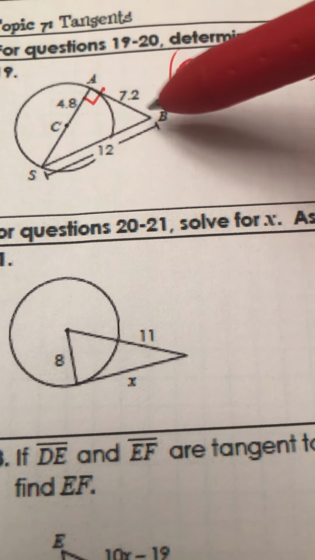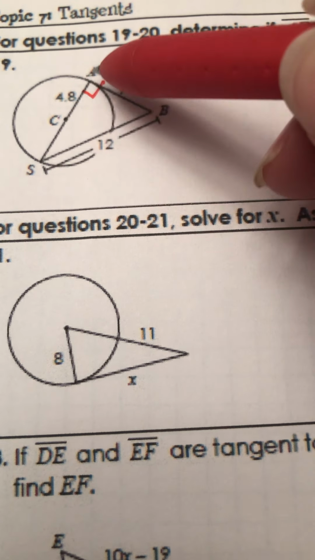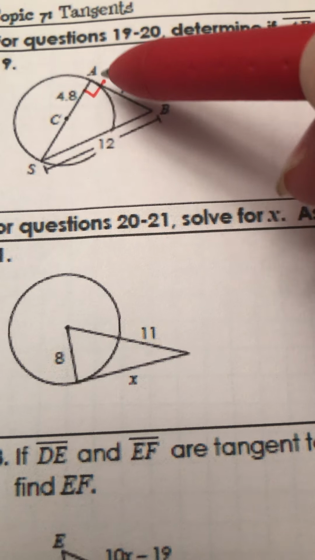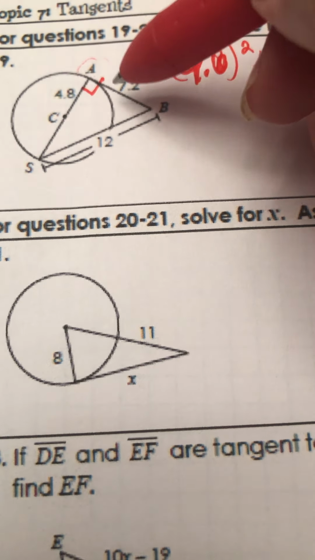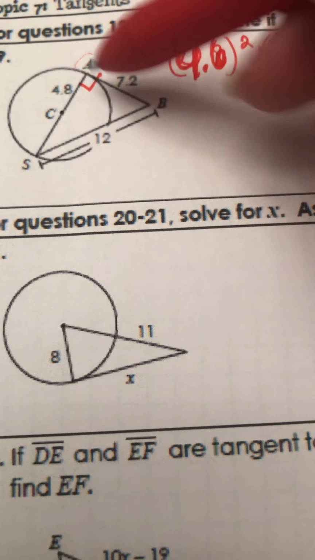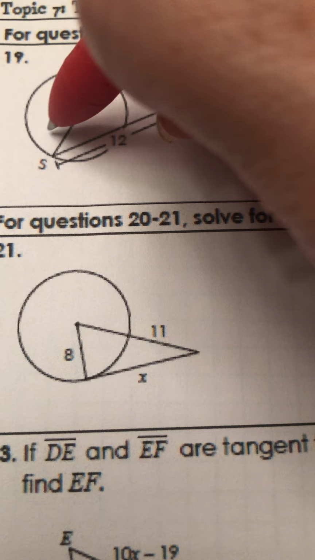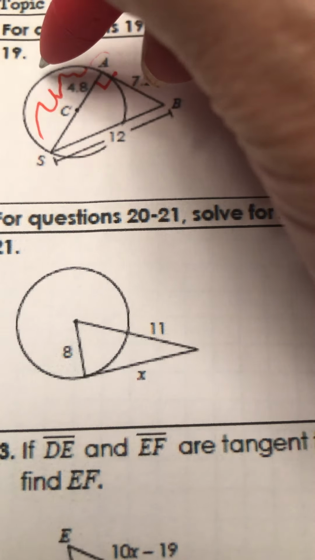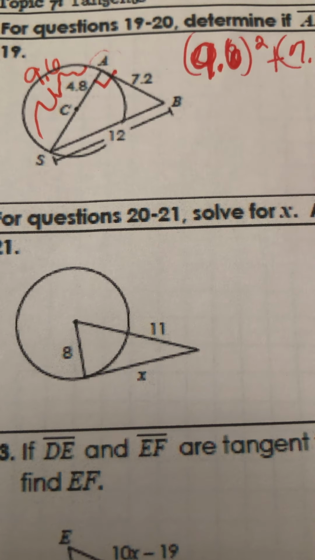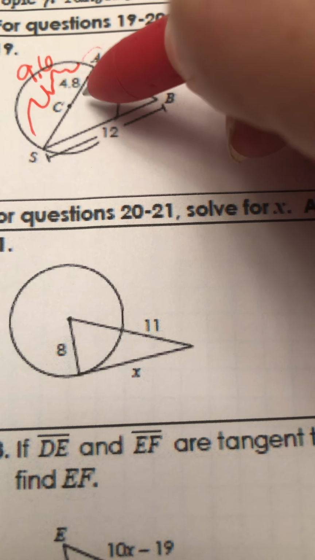So if AB is a tangent line, it'll be perpendicular to this diameter AS at the point of tangency, which is A, which will make a right angle. And once it makes a right angle, you can see we have a right triangle. Now, this being a radius, to find the diameter, we'll do 4.8 times 2, which is 9 6/10. Be very careful about these where it only shows the half, okay?